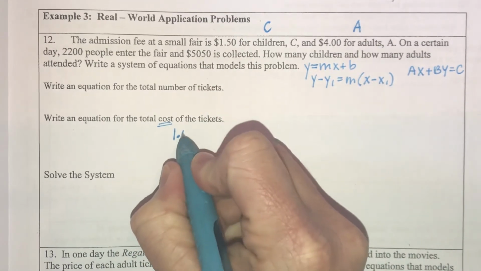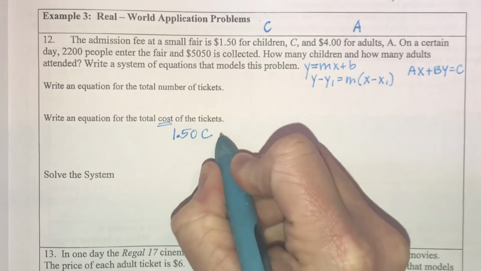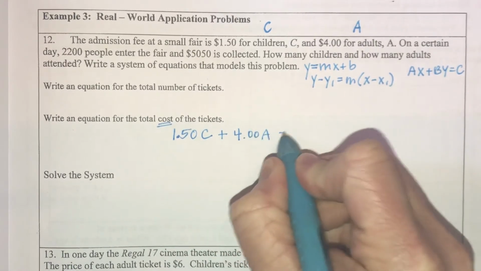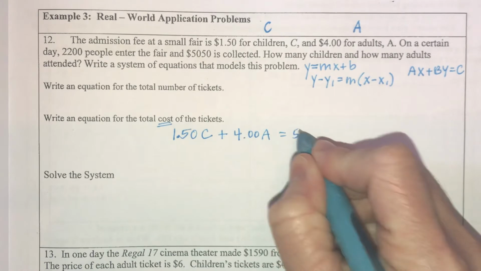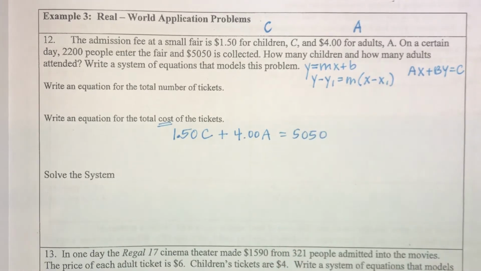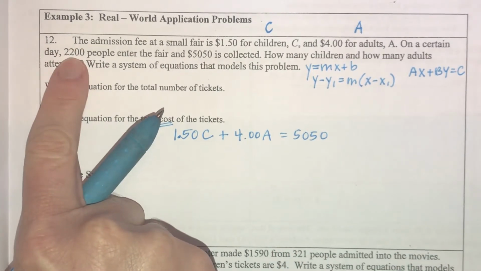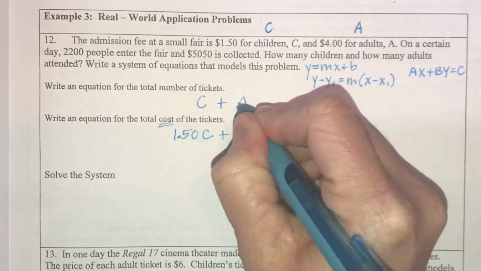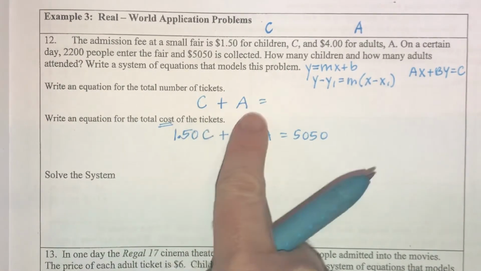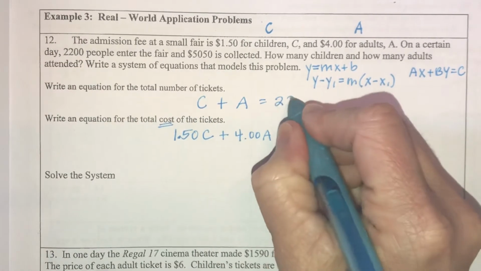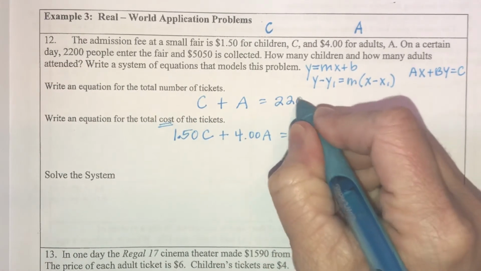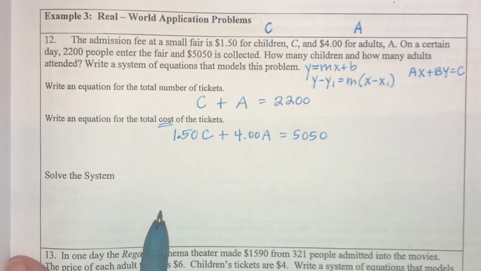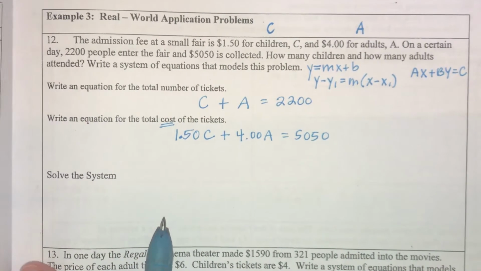So $1.50 per child plus $4 per adult, and that equals a total cost, which was $5,050. And then the other equation that we have is the total number of people attended. Well, if children attended and if adults attended, and I'm adding the number that attended, that will equal 2,200 people. Now, these two equations are what I'm going to use to solve for my system.